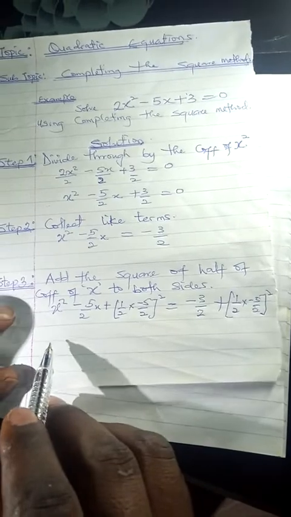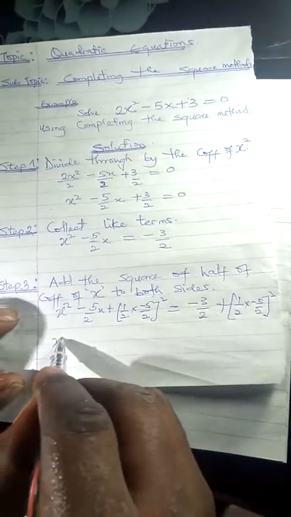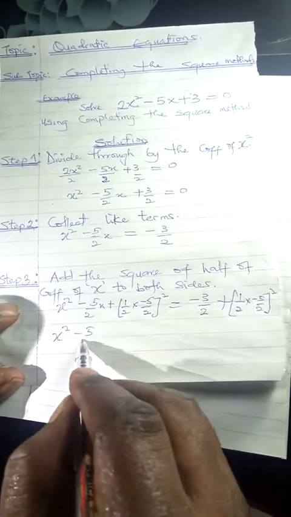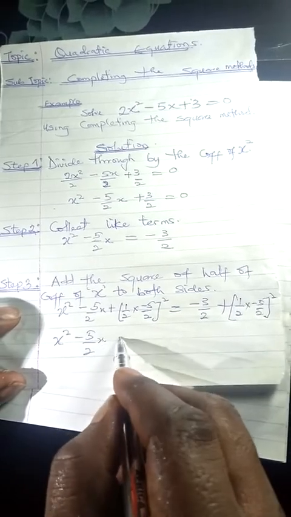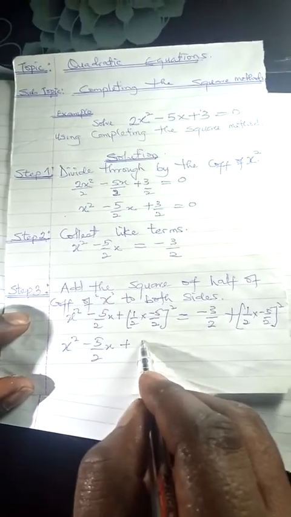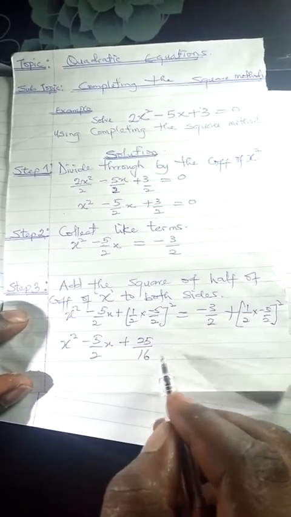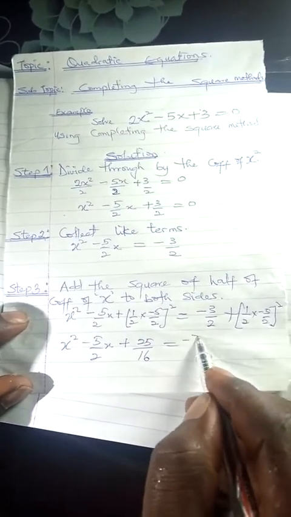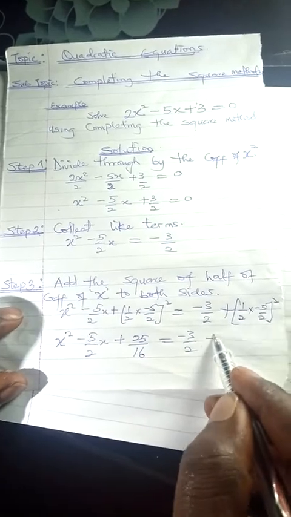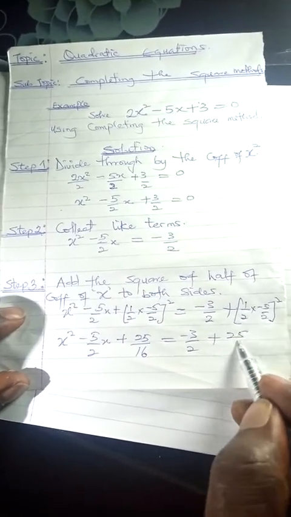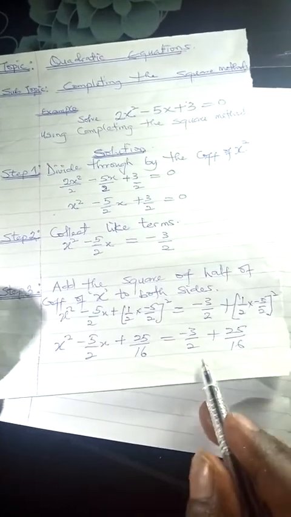Now, at this point, we will have x squared minus 5 over 2 x plus 25 over 16 is equal to minus 3 over 2 plus 25 over 16.